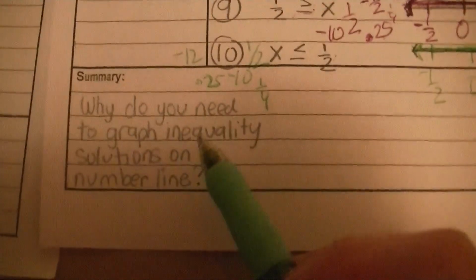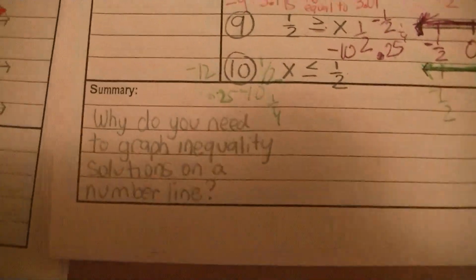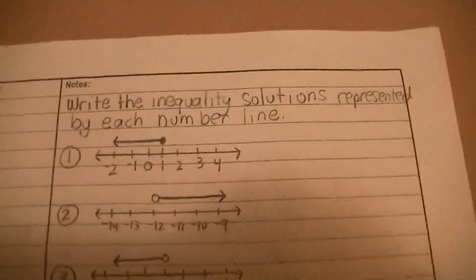Okay, your problem for the summary, what I want you to answer: why do you need to graph inequality solutions on a number line? Why do you do that? Make sure you write down that summary or you're not going to receive points, okay?